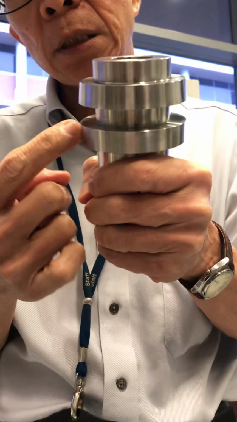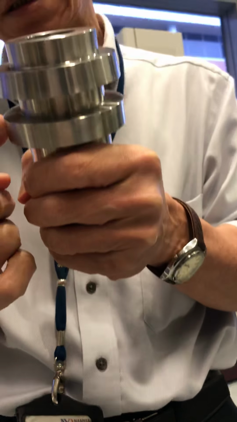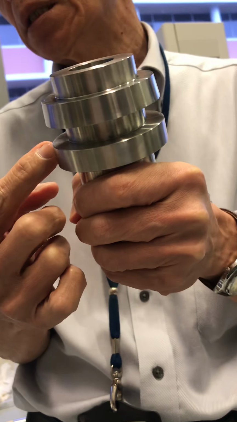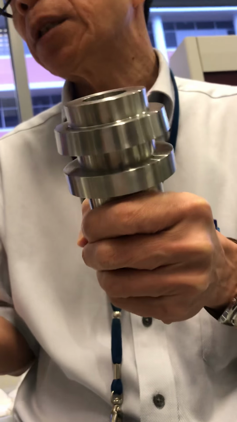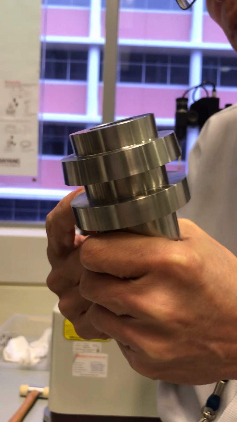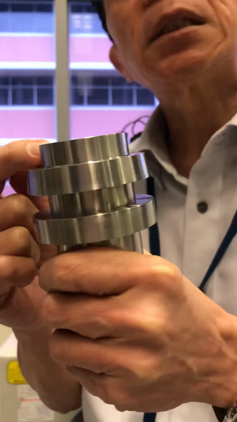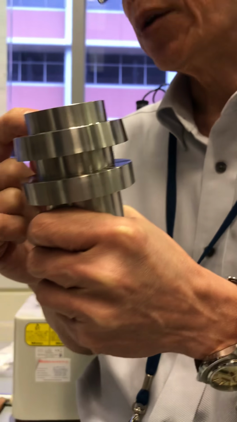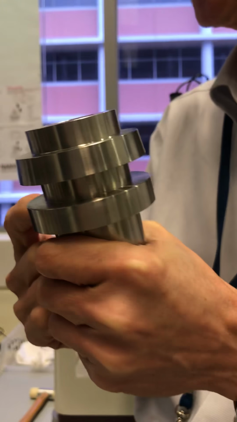So therefore, for this datum you need to make sure that the axis is in line with the axis of the machine. Clear? Datum A. Then we have to measure the roundness of datum A. Then after that, we measure this diameter here. This diameter we need to measure cylindricity as well as concentricity with respect to A.